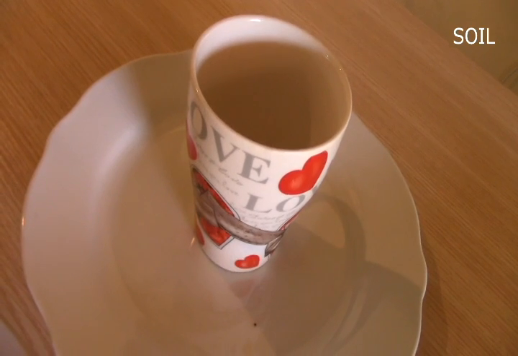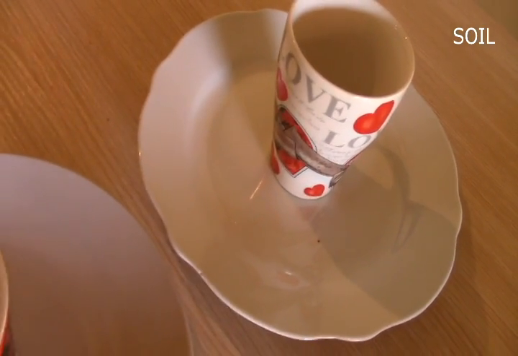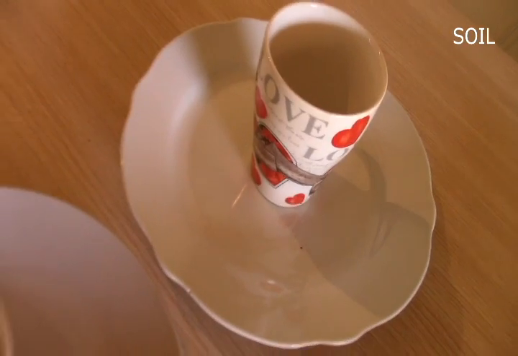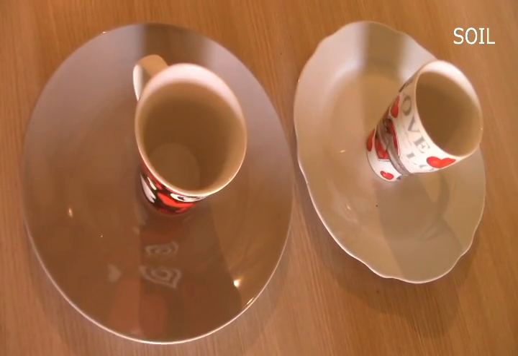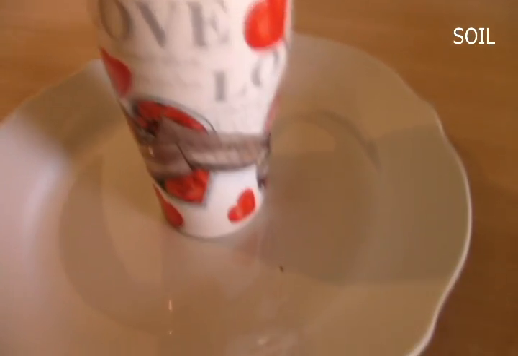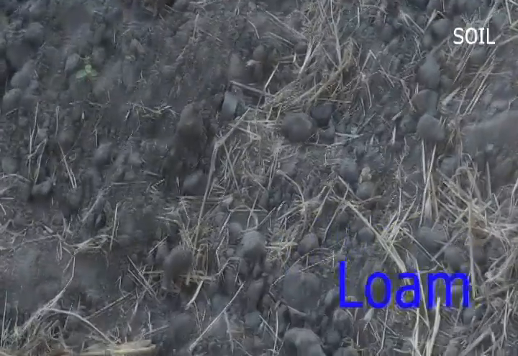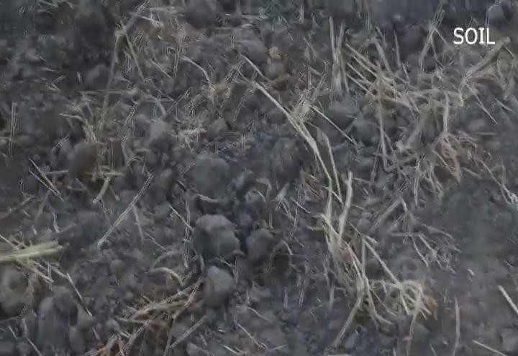And as you can see, after heating these cups, they become solid enough to withstand breaking unless you expose them to higher temperature, or you break them hard. Now, when you come to the garden, when you come to farming, this soil is good for farming because it holds water and has good nutrients.